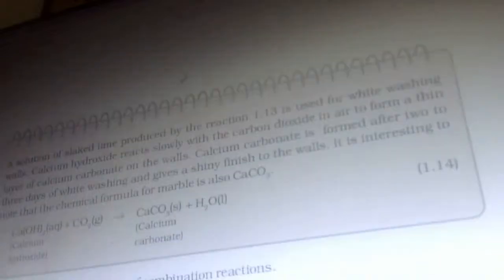Chemical reactions. CaO plus H2O gives Ca(OH)2 plus a lot of heat. This is a combination reaction and it is exothermic. CaO is calcium oxide, quicklime. The solution of slaked lime produced is used for whitewashing.